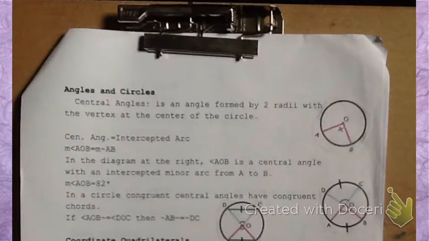Alright, for the first example of angles and circles. A central angle is an angle formed by 2 radii with the vertex at the center of the circle. And this right here is a central angle is equal to its intercepted arc.